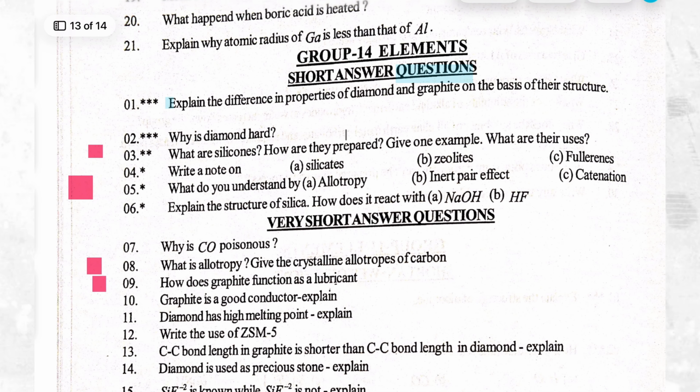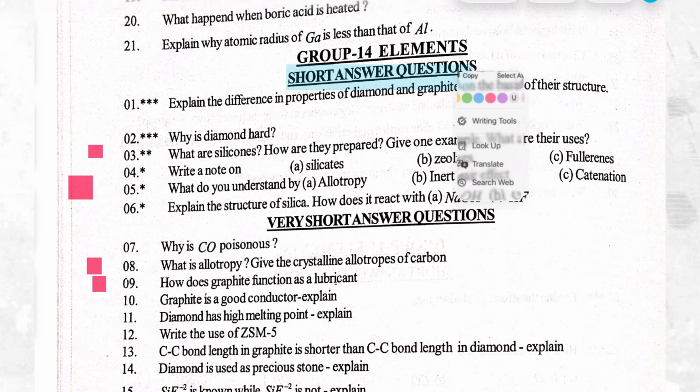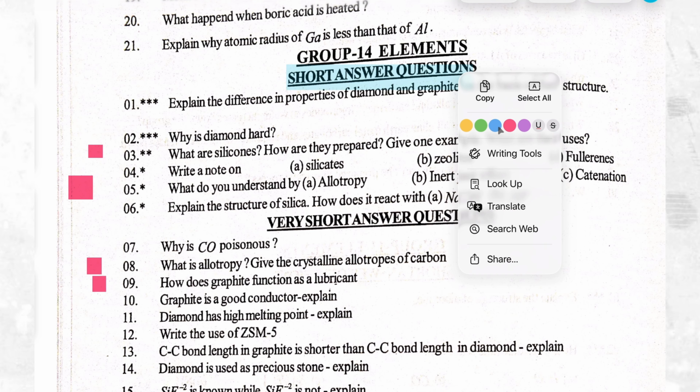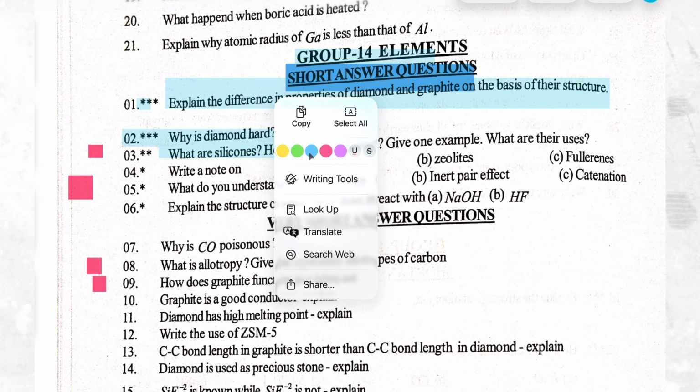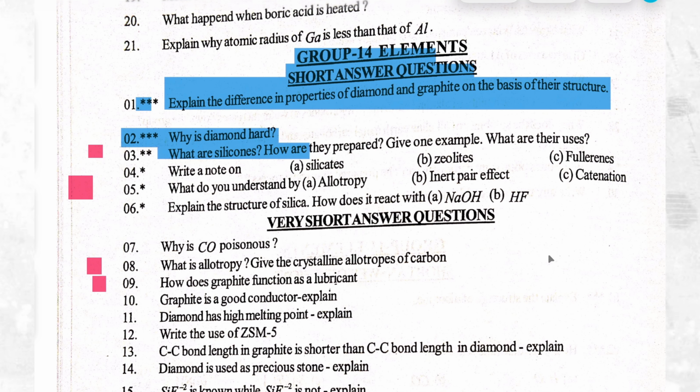Now we'll come to the 14 group elements. Here also 4 marks they are going to ask from these two topics. From this we have two important SAQs. What are those? These two will come, no other questions from this topic. Explain the different properties of diamond and graphite. It is a compulsory question, or some combination of A and B they will ask.